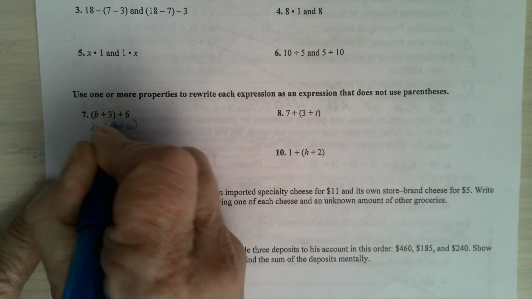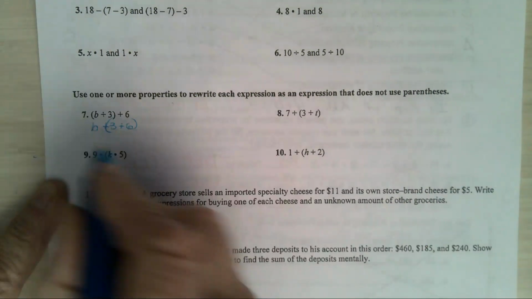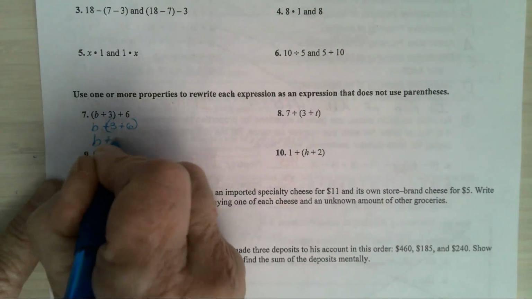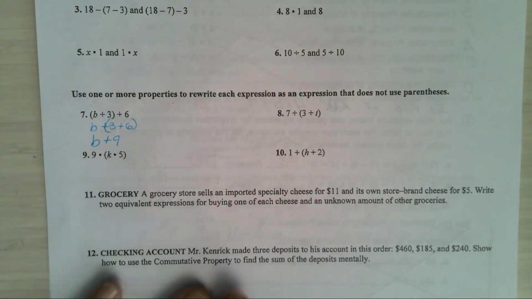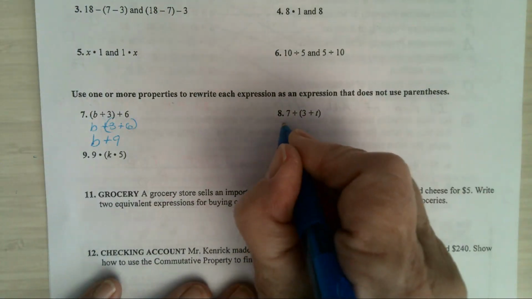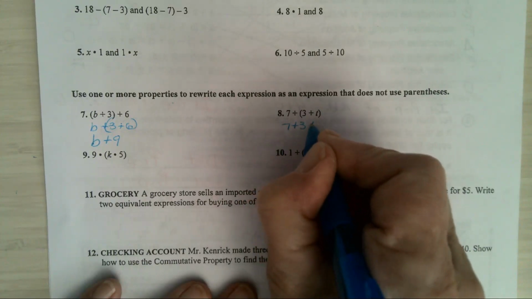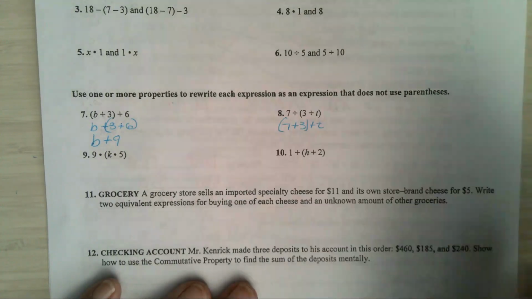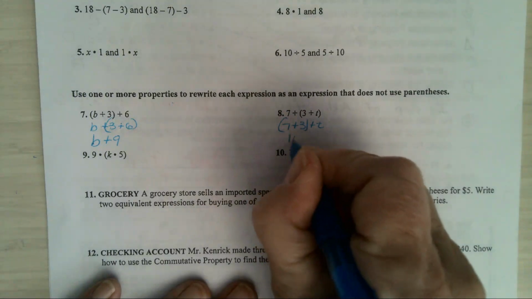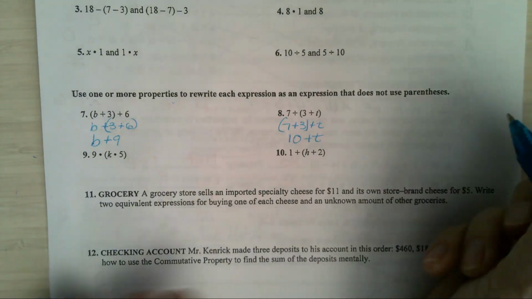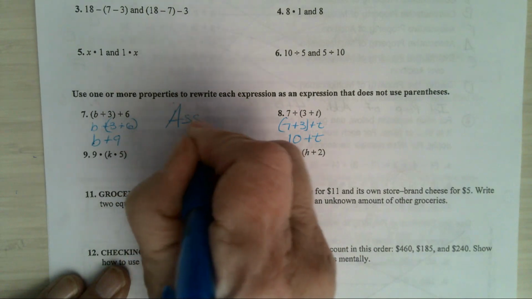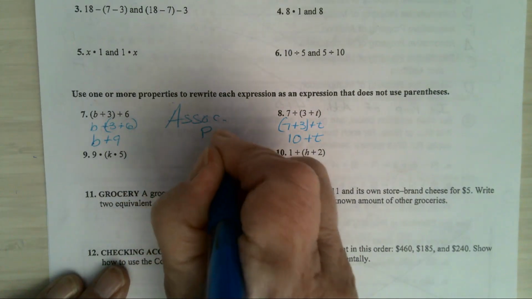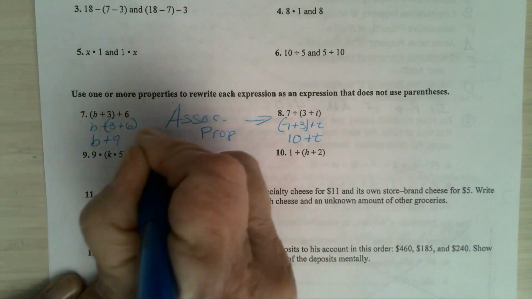That's with the associative property, and then you end up with b plus 9. You don't have any parentheses. In this one, I'm going to move the parentheses. Again, that's the associative property, and you end up with 10 plus t. So in both of these, I used the associative property in 8 and in 7.